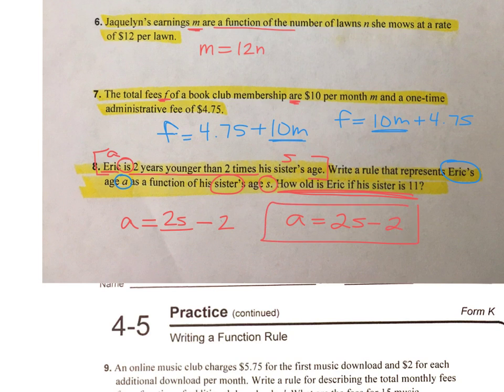And then the question they ask is, how old is Eric if his sister is 11? What do you do with that? Right. So his sister is 11. So you take that 11 and you put it right here.